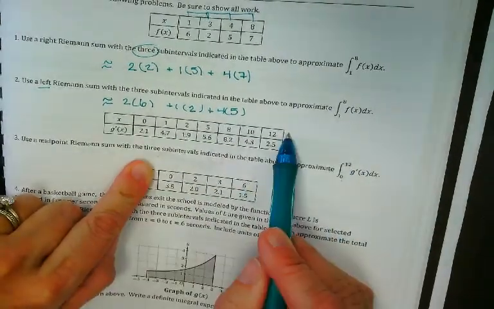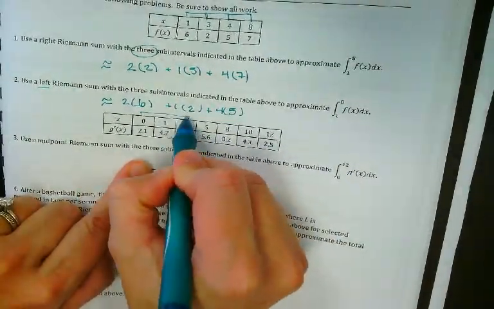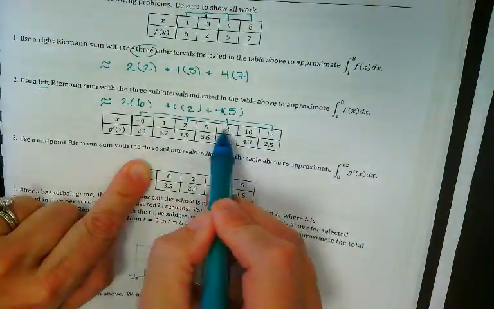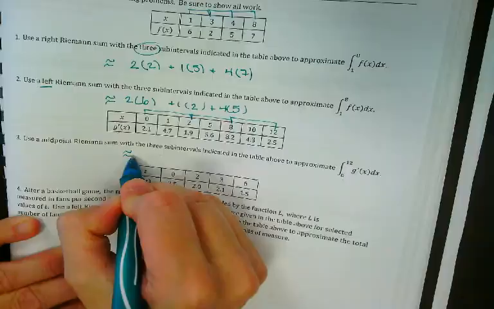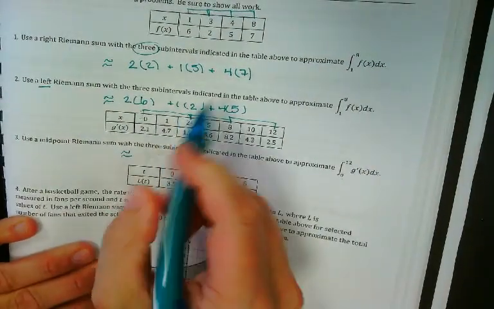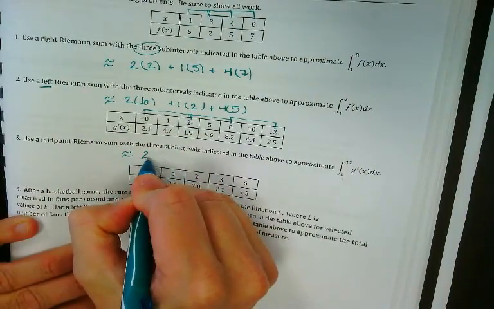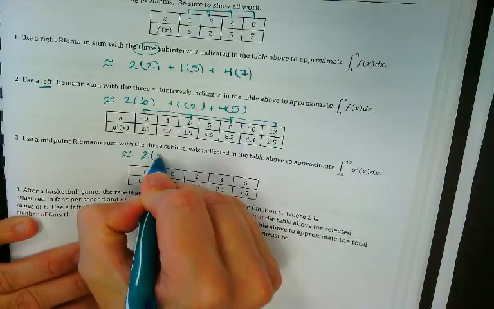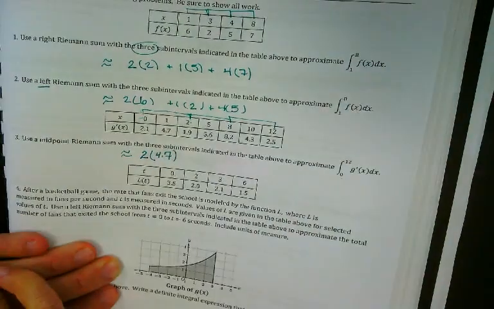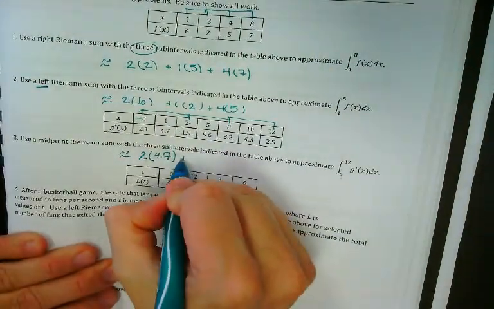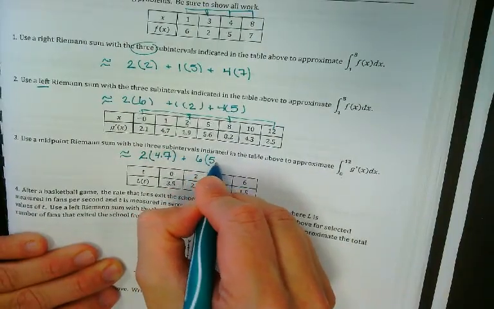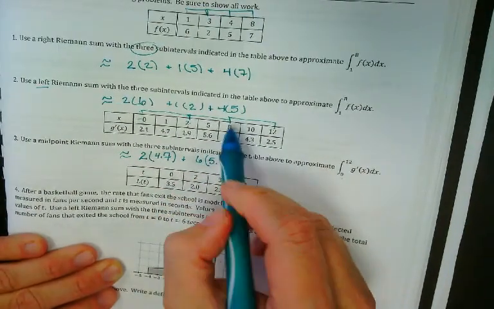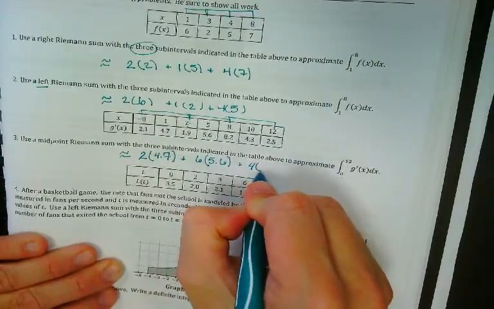So I'm using the whole table. I want 3 subintervals, so I think that breaks up into 3, 3, 3. Again, the bases may not be the same, and that's okay. The first base is a base of, does 2 sound right? Height is 4.7. We're good? Okay. Next base is a base of 6, height is 5.6. Next base looks like 4. Height is 4.3.